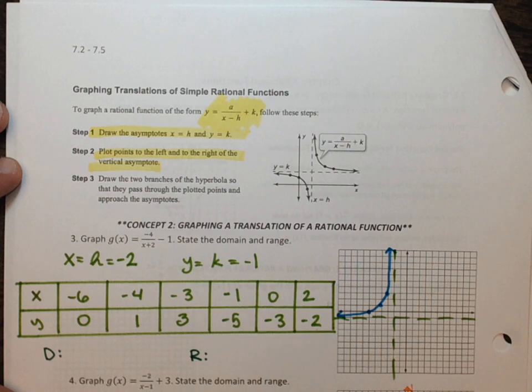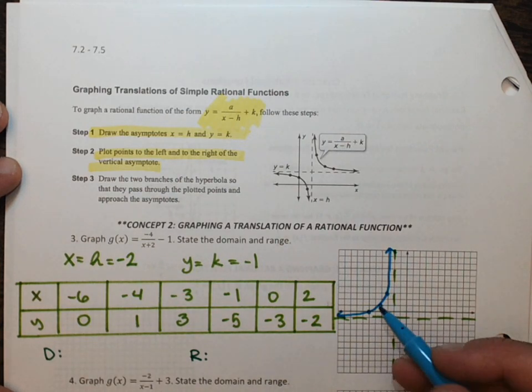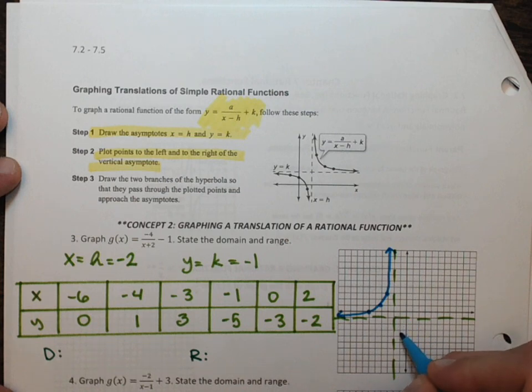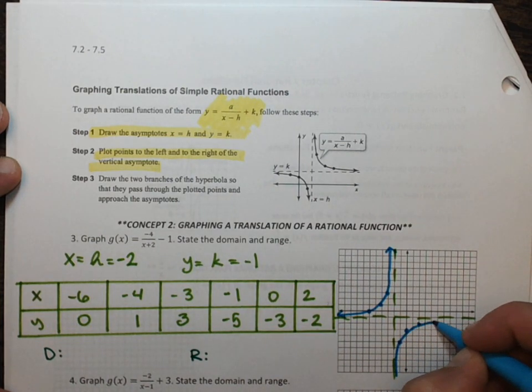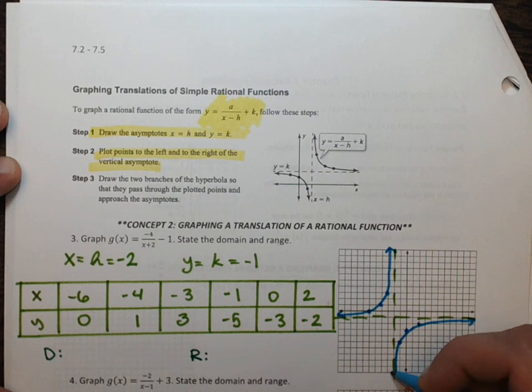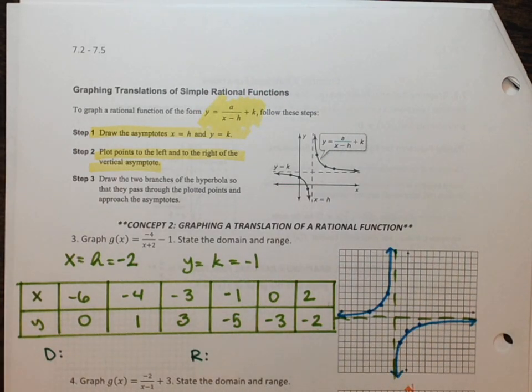And there's our first branch. Second, I drew negative 1, negative 5. So 1 to the left, down 1, 2, 3, 4, 5. 0, down 3, 1, 2, 3. And 2 to the right, down 1, 2 right there. Draw that, and it looks like so. Alright. Excellent. We have graphed our rational function.